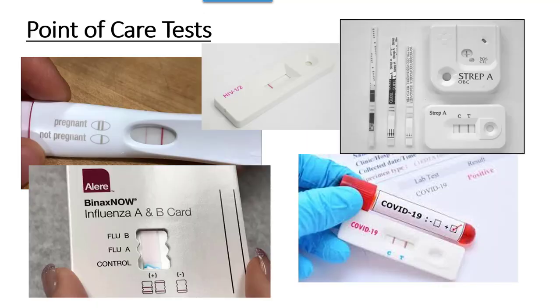Now, the very last thing I want to tell you about today is something that's become a trend in the healthcare field. And I'm sure you guys might be able to tell me more about this. Why is this such a trend? I want to know. The trend is what's called a point of care test.